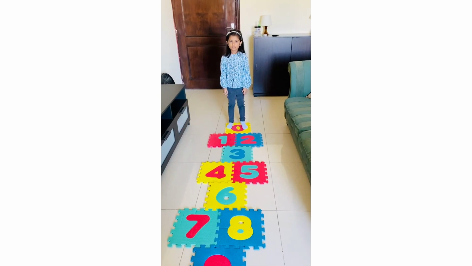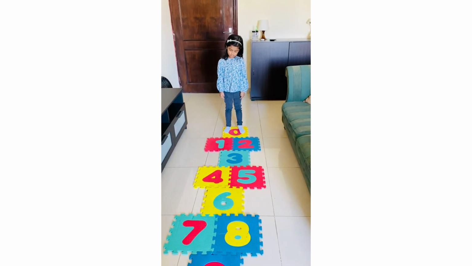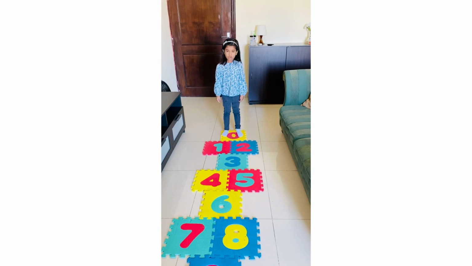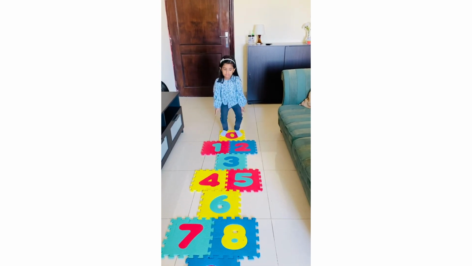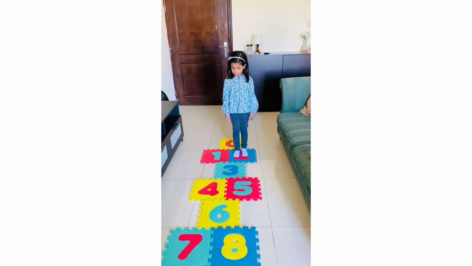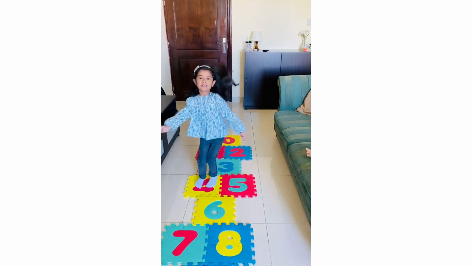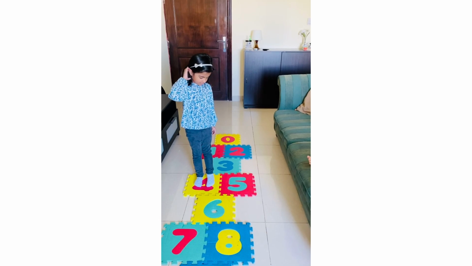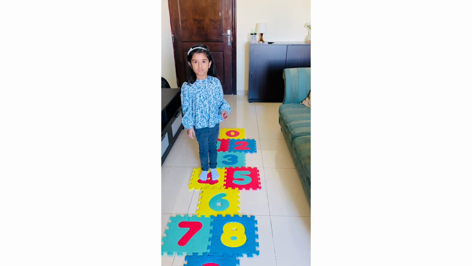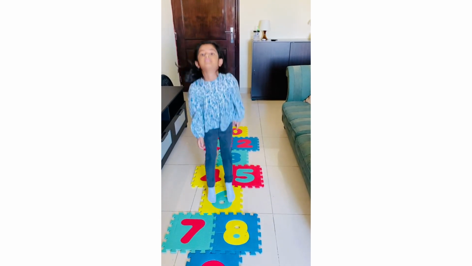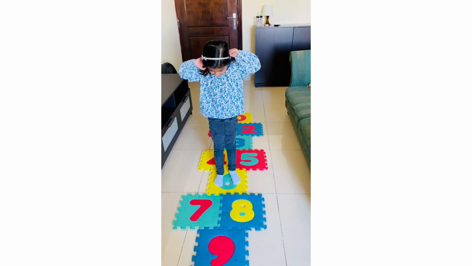Can you go 2 more than 0? 2 more than 0, 1 and 2. Go 2 more than 2? 4. Can you go 2 more than 4? 6. Can you go 2 more than 6? 8.